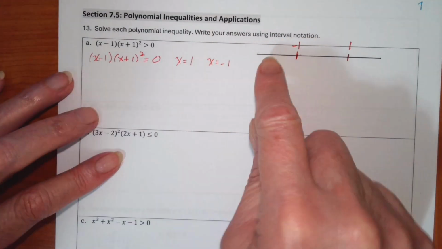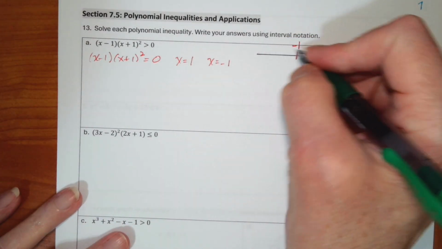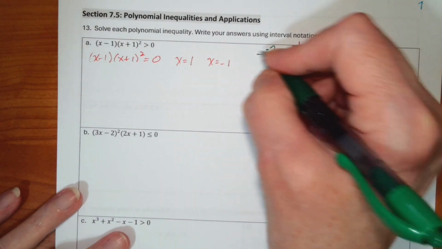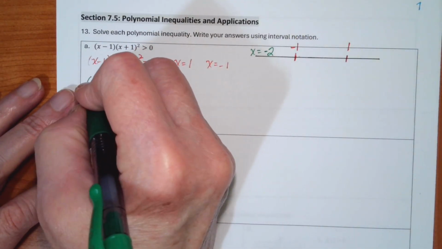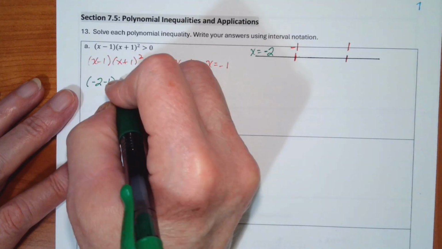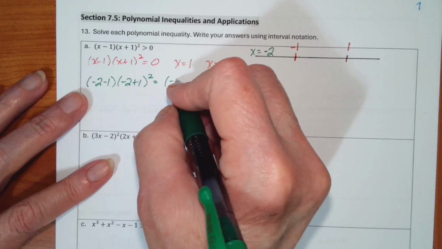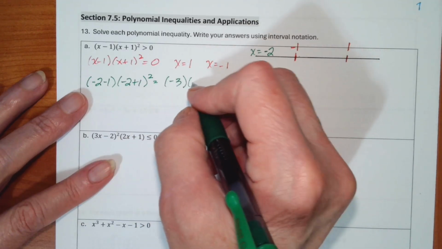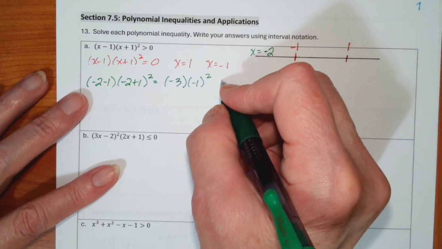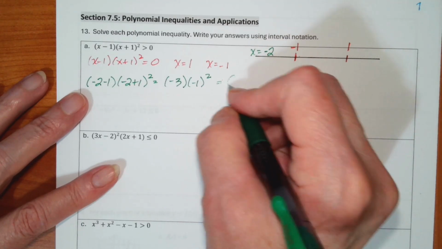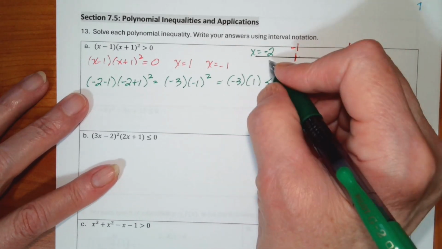Okay, so I'm going to test a point in each of these regions. So I'm going to test x equals negative 2. So negative 2 minus 1 times (negative 2 plus 1) squared gives me negative 3 times negative 1 squared, which is negative 3 times 1, which is less than 0.